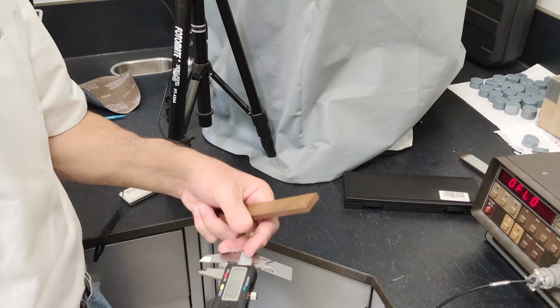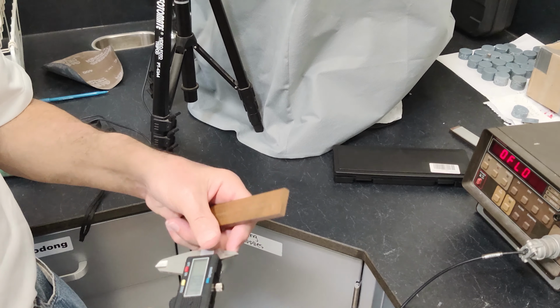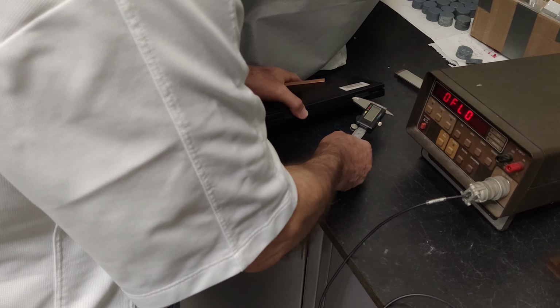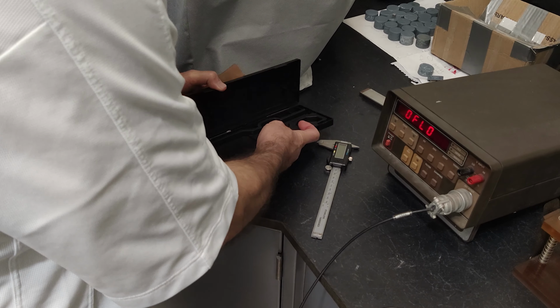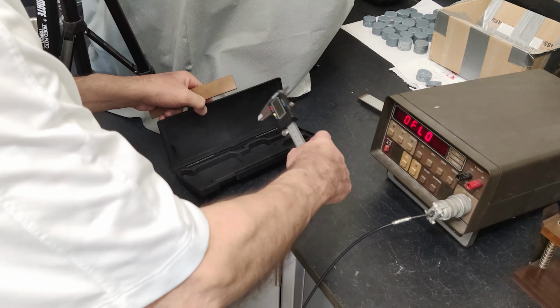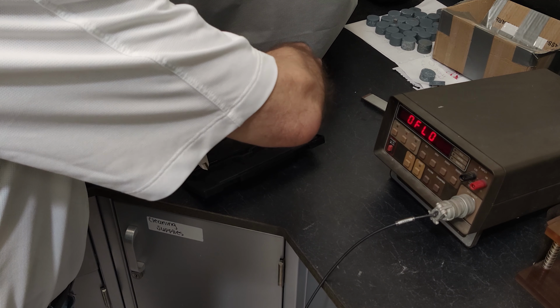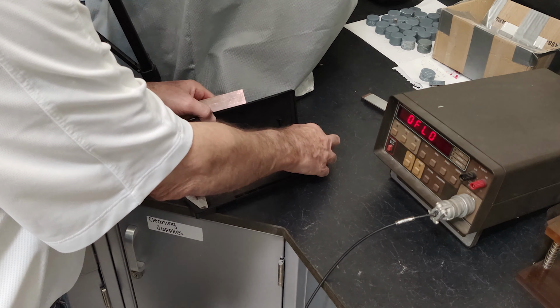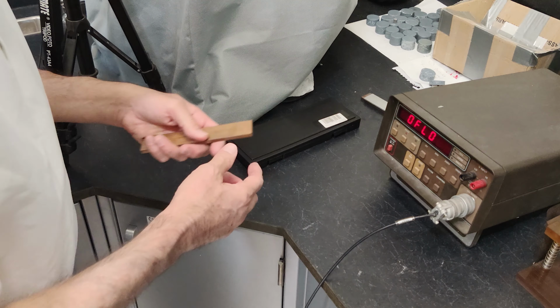So I will take an average of the thickness and the average of the width, which I took before, and that is going to give me the average area, where area is the thickness times the width.